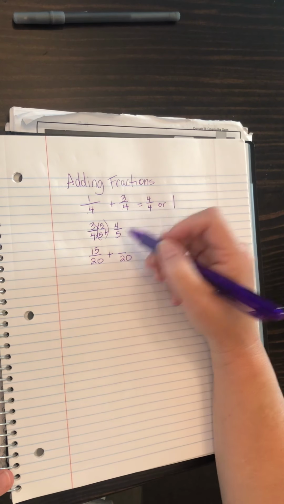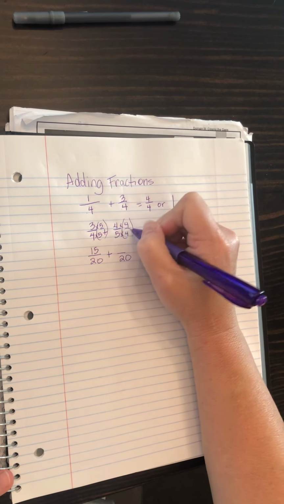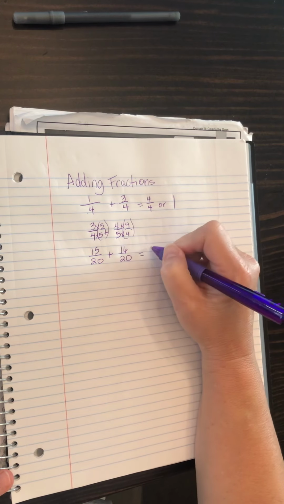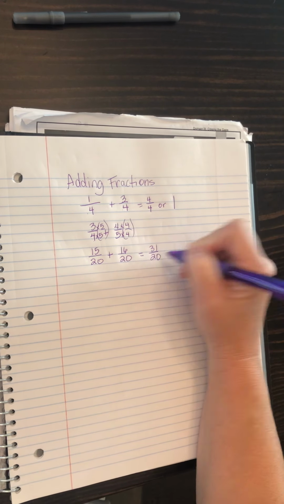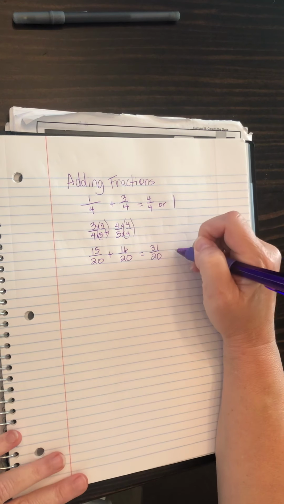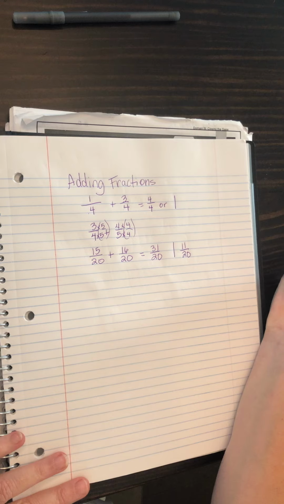And then I want to make these into 20ths, and I multiply by 4 again. It's like I'm multiplying by 1 whole. So that's 16 20ths, and I get 31 20ths. I don't want to leave it as an improper fraction, so I'm going to simplify that. That becomes 1 whole and 11 20ths.